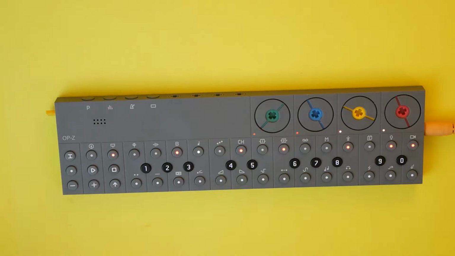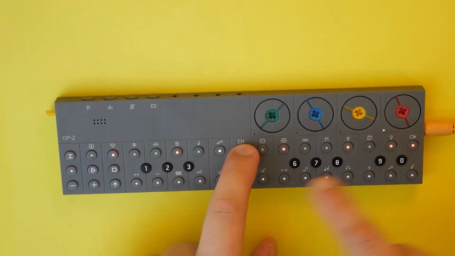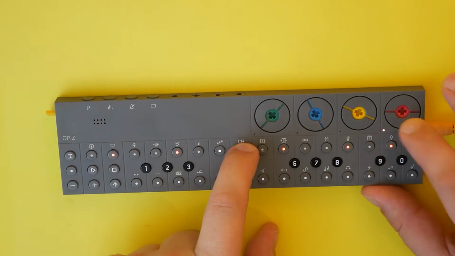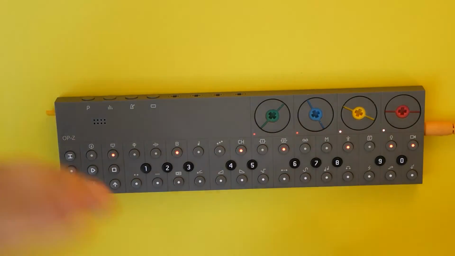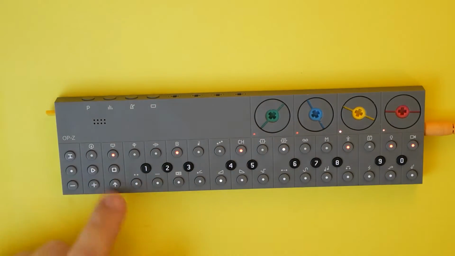You could even do something like this and bring the volume on this one back up. Just like that. Now we're grooving really hard. It's all about the dynamics between the notes.